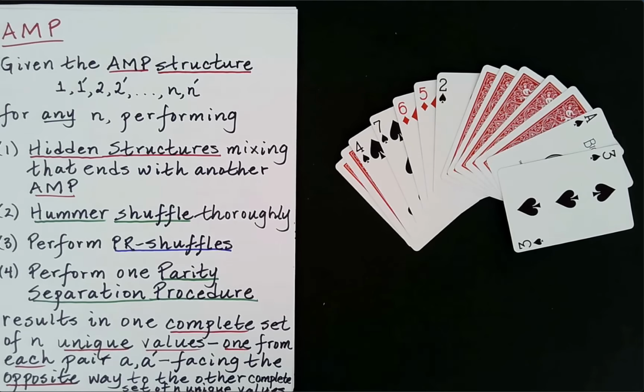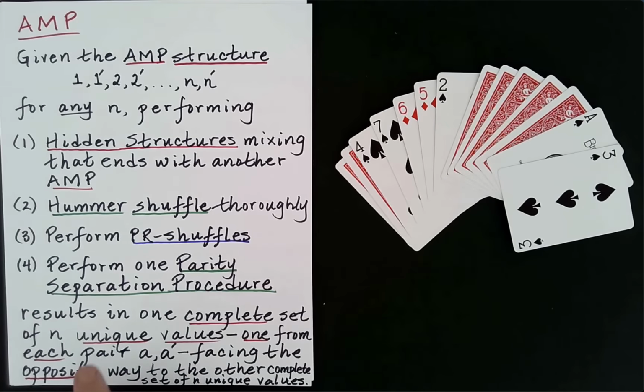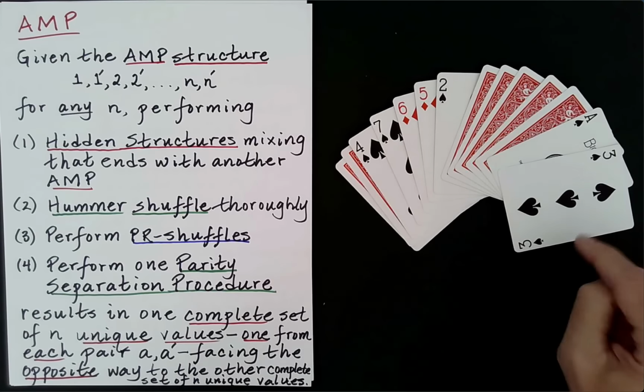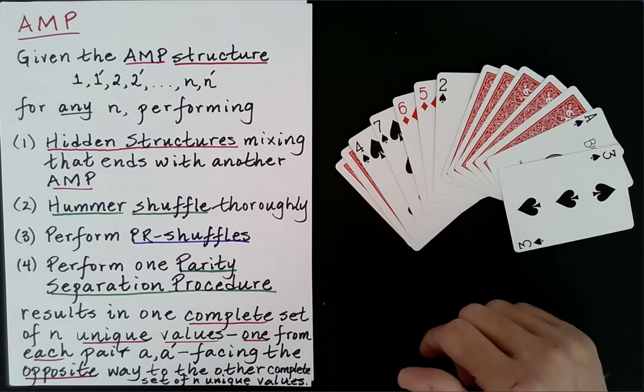Okay, so what's the conclusion? There'll be one complete set of n is 7 in our case. Sorry, that's off the screen. 7 unique values from each of the pairs. Well, what that means is we'll have a 1, 2, 3, 4, 5, 6, 7. Now, we won't know the order nor the color, right?